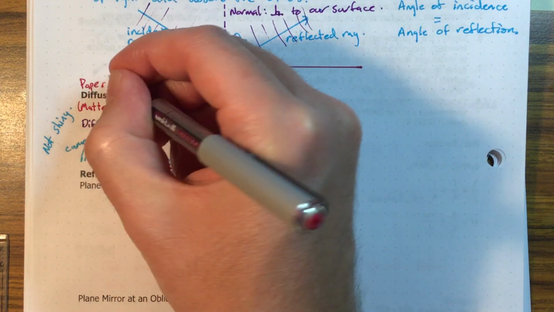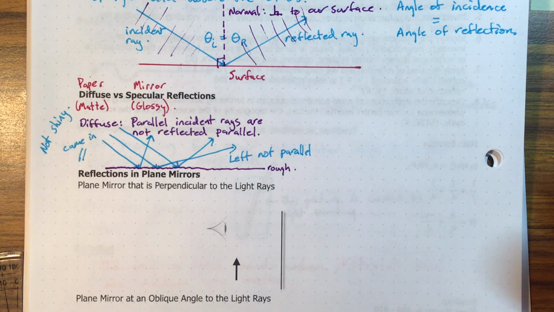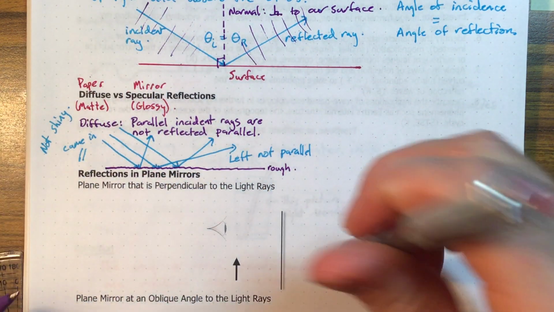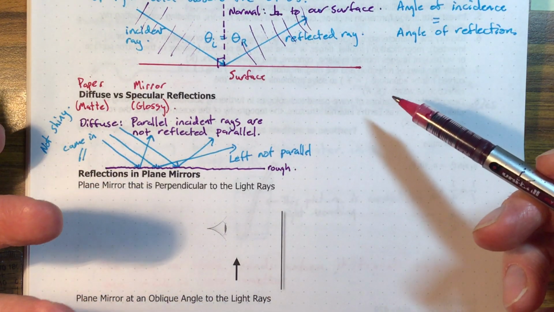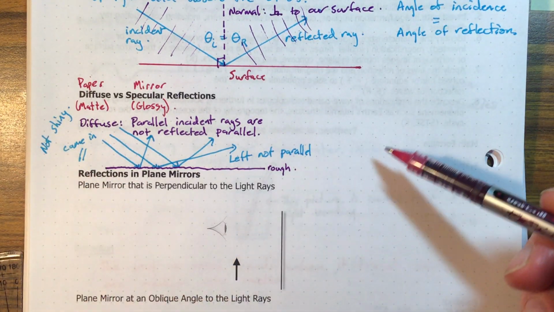Paper is white. It reflects all of the colors of wavelengths. But I cannot see a reflection in it at all, because it's very diffuse. The light that hits it is scattered in all different directions, right? I can't see a reflection of a pen in there. I can see the shadow of the pen, but there's no reflection of the pen.